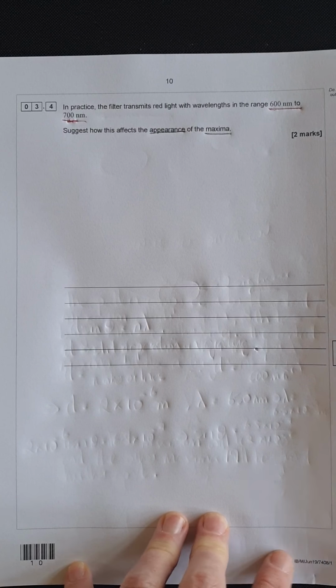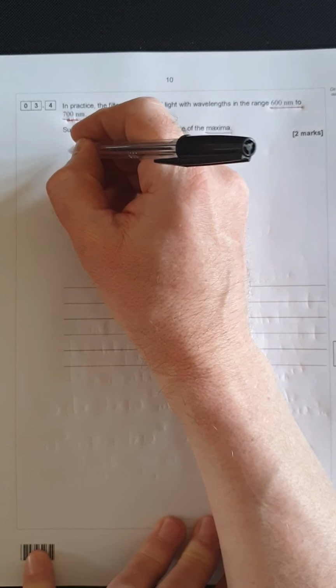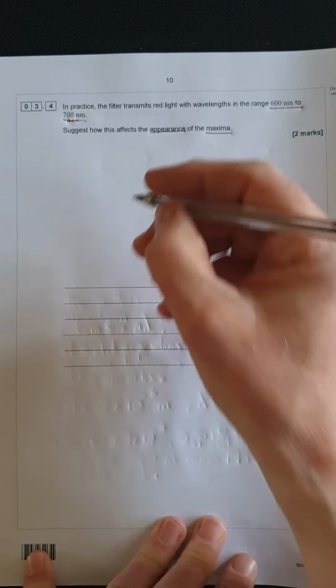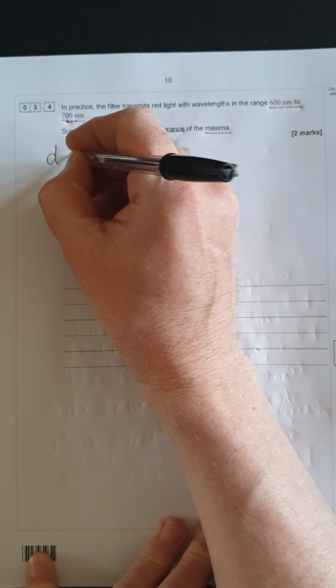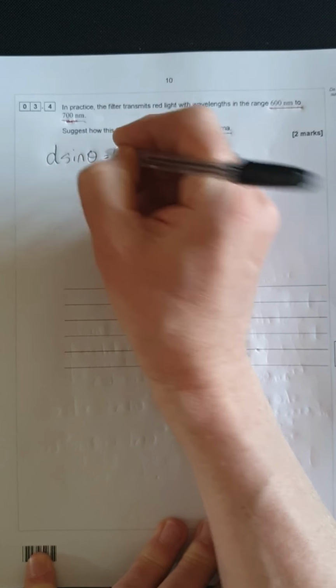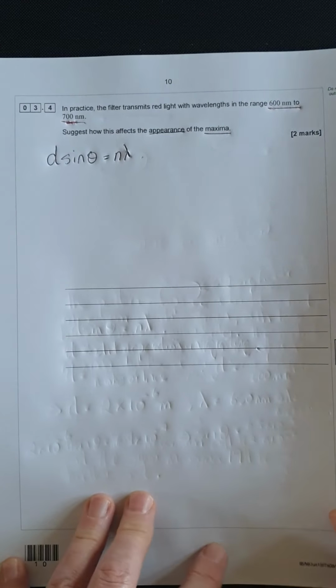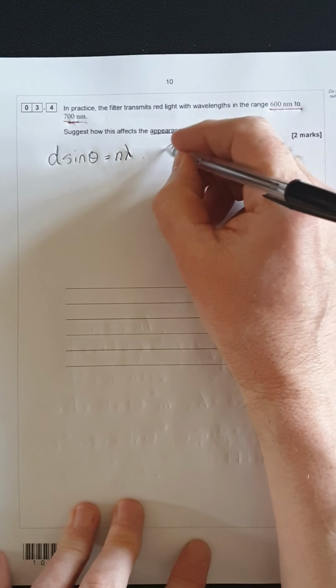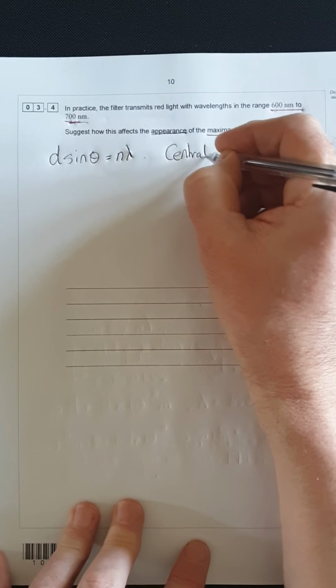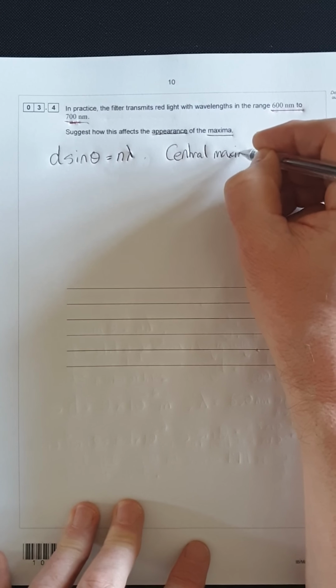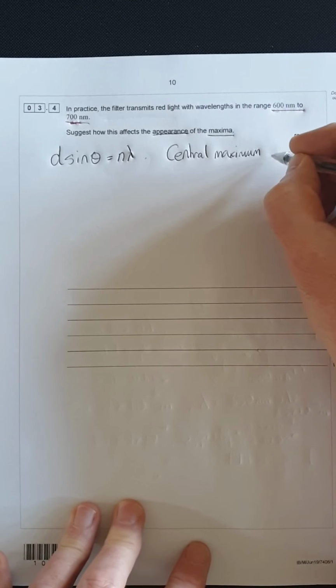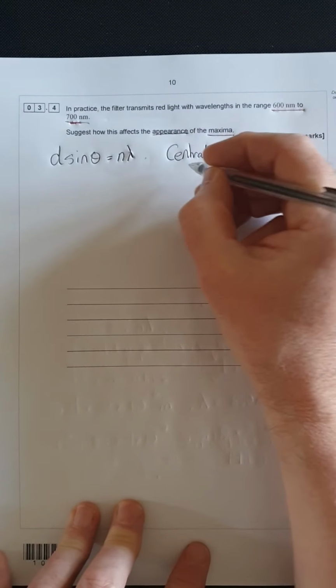So when we look at the equation for the diffraction grating, which is what we had in the last question, this is what the equation was. Now, for the central maximum, I should say, n is equal to 0.